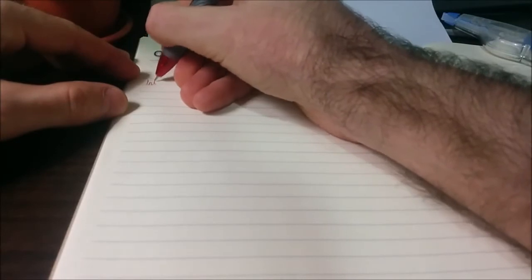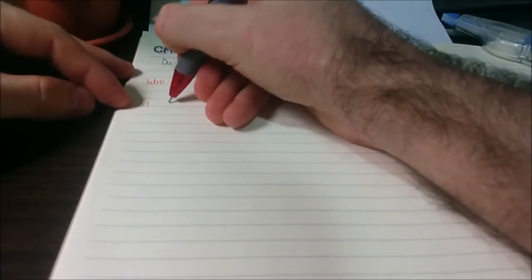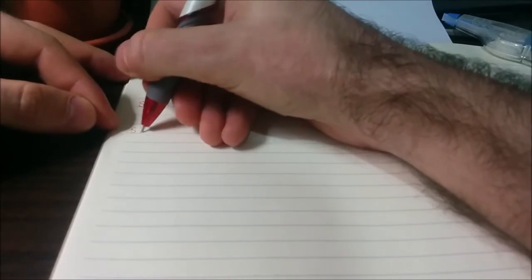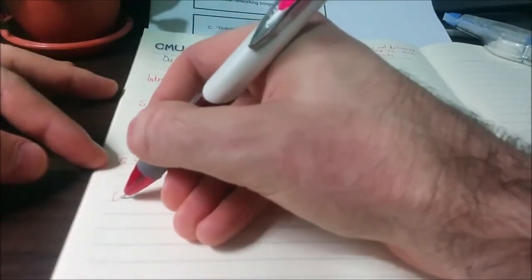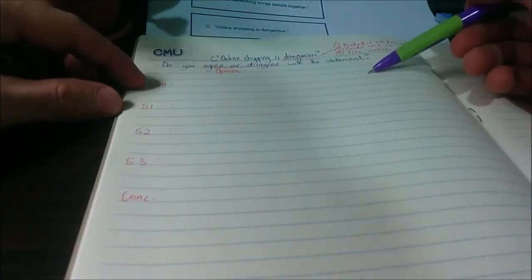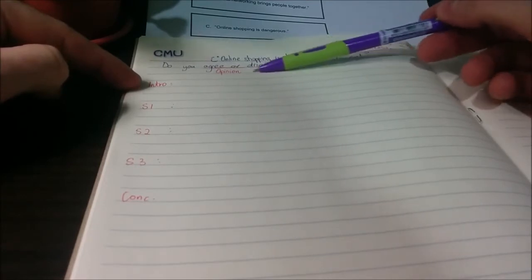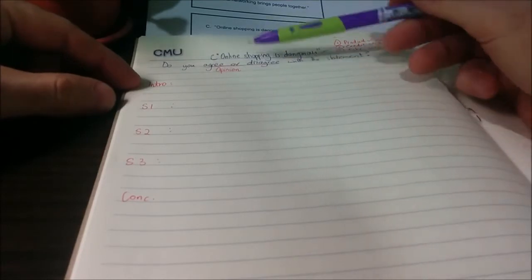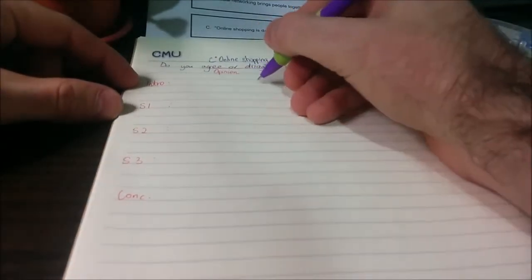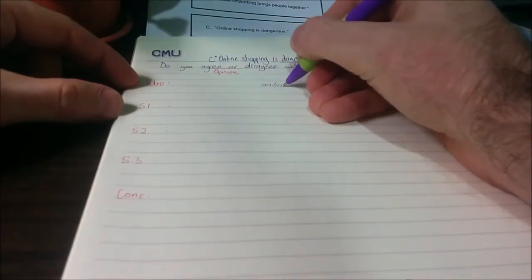Then you need to plan your structure. So as you know, you need an intro, then leave some space and write S1 for supporting sentence 1, leave some space, and S2. And finally, conclusion. So in your introduction, you need to choose and answer the question, agree or disagree. Actually, in my opinion, I choose disagree. I don't agree. So I want to say online shopping is not dangerous. And I'm going to write it here.